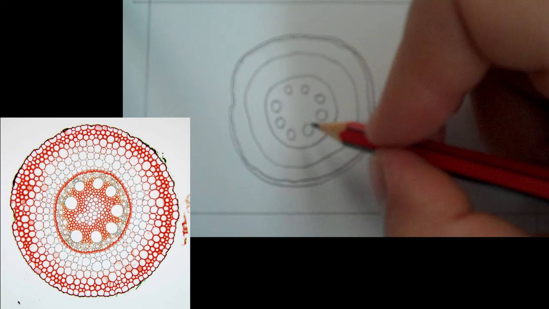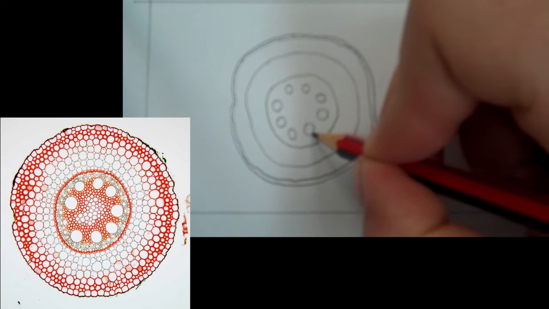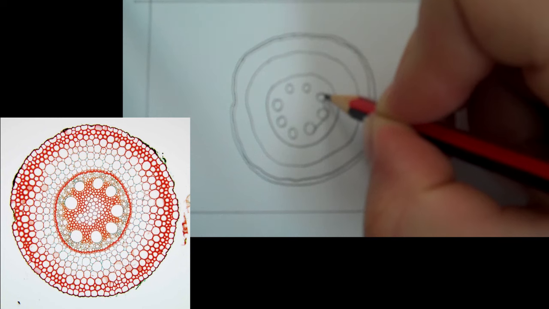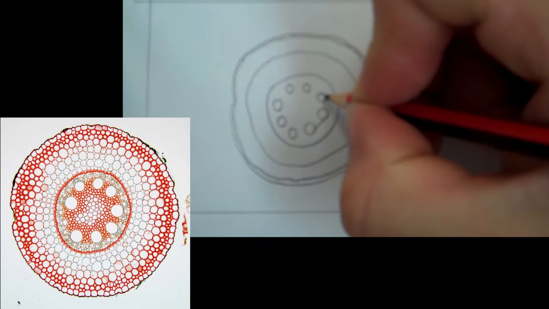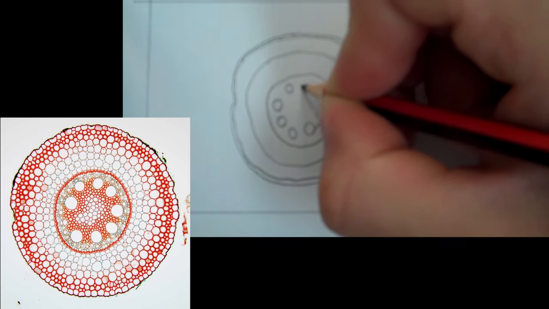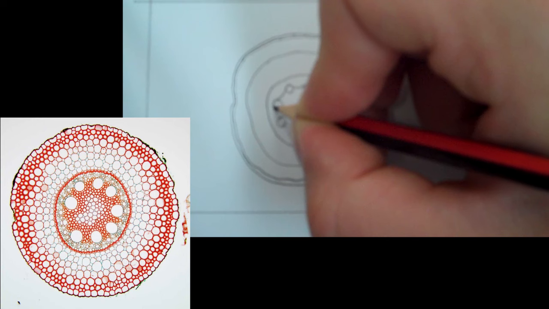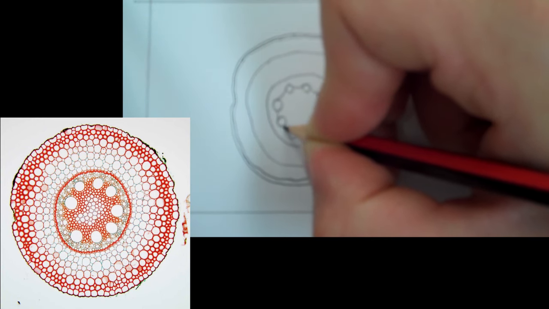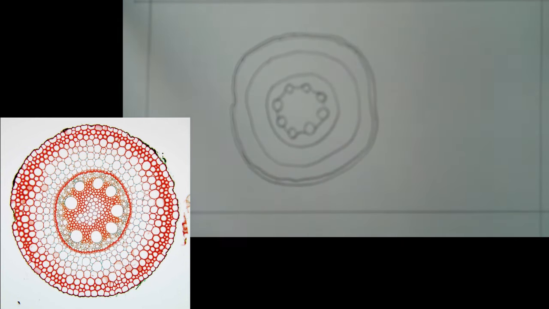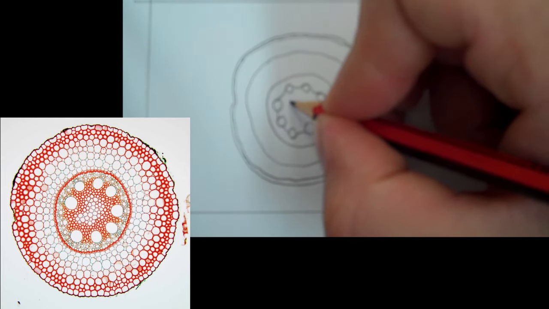And then we can see there's again a difference in staining between the outer tissue there and the inner one. So just following the edge of these. Okay, and then in the middle again the cells are a little different, so we might just try and indicate that.